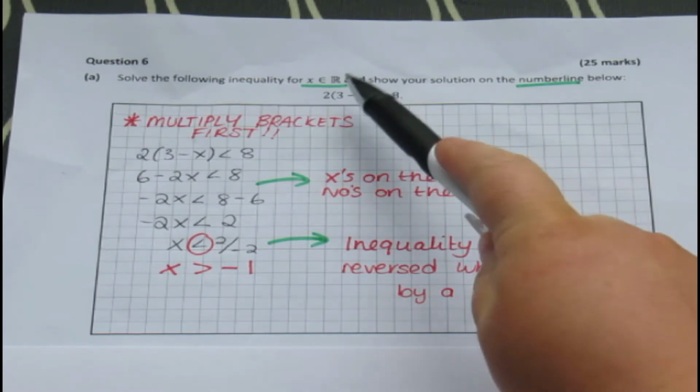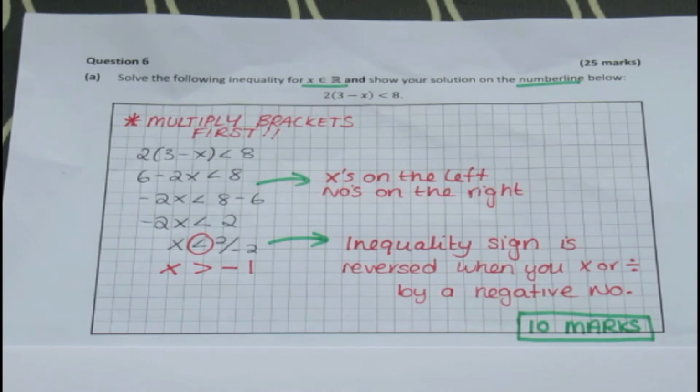First thing we need to know is that x is an element of the real numbers, which means it is every number that exists. So it could be 0.5273, it could be a whole number like 4, it could be a negative number. That will be important when we go to draw our number line, but for the minute let's just work with this.